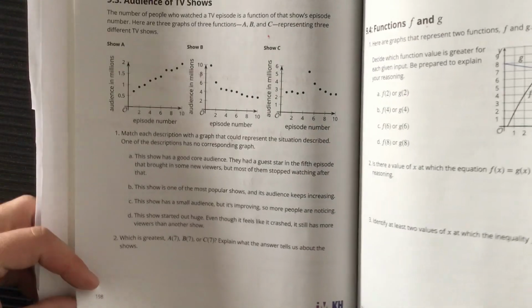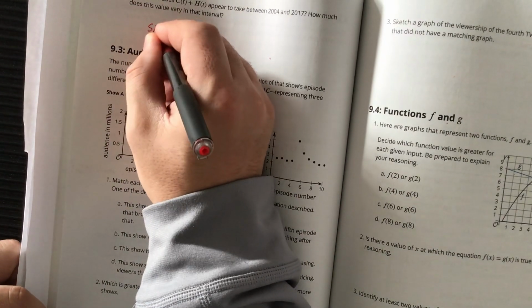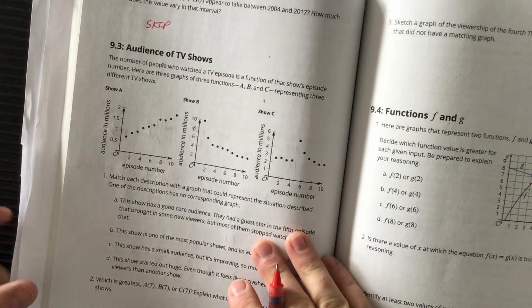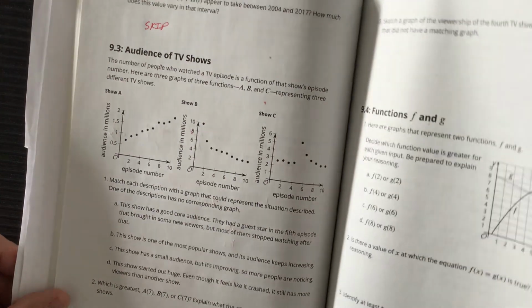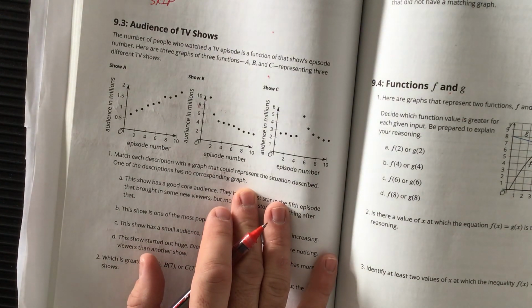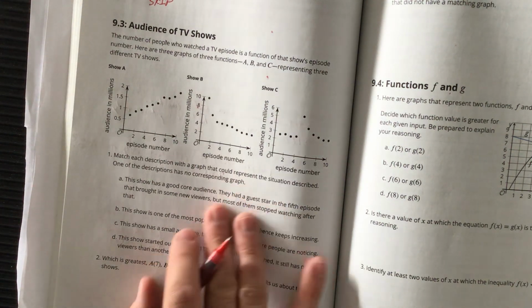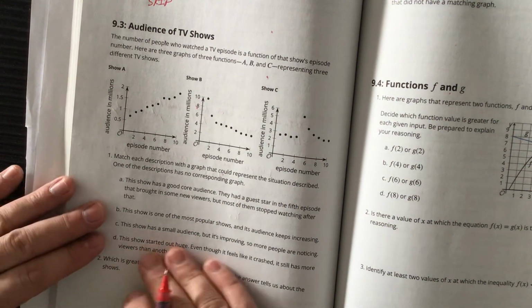All right, question number 3. You can write skip by number 2, not concerned about that one up on top. Jordan, would you read number 3, please? The number of people who watch the TV episode is the function of the show's episode number. Here are 3 graphs of 3 functions, A, B, and C, representing 3 different shows.